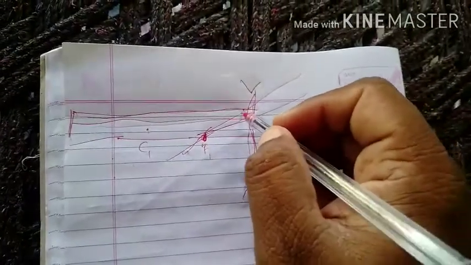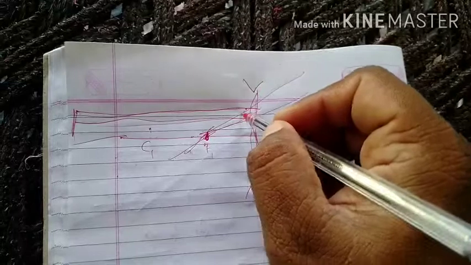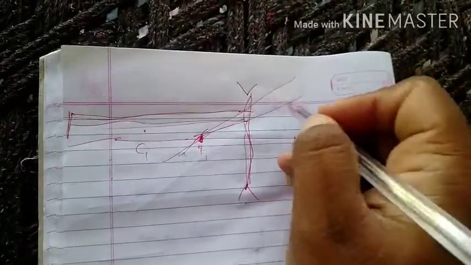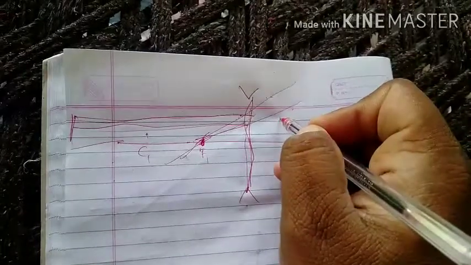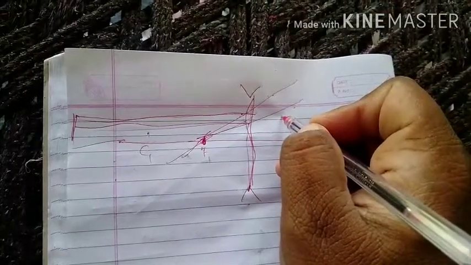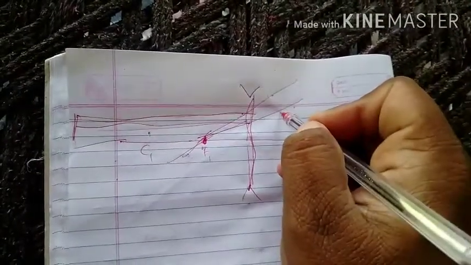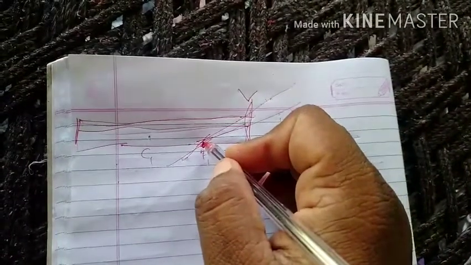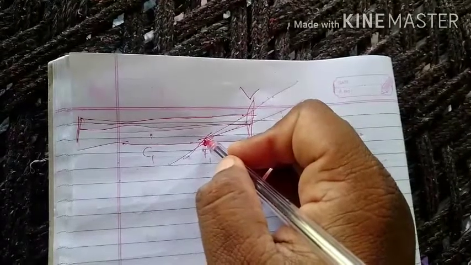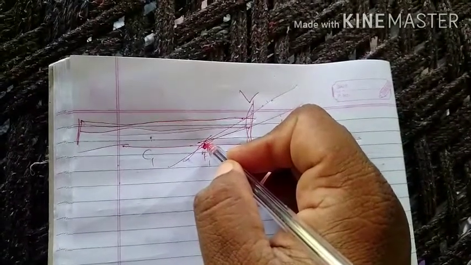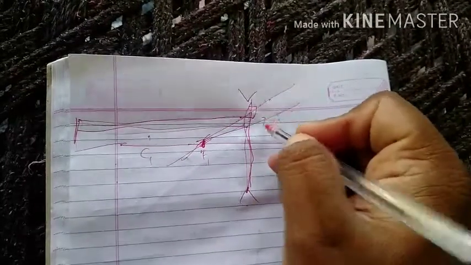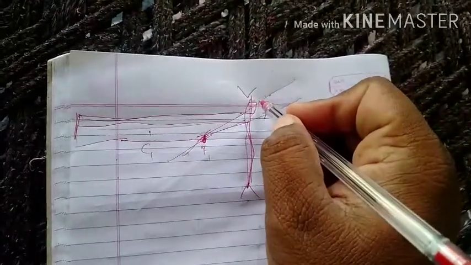See, when these light rays take refraction straight to the focus, the light rays here will not combine with each other. So these are divergent light rays. When these divergent light rays are stretched back, at the focus they are going to combine. So here the image is formed, by a divergent beam of light.